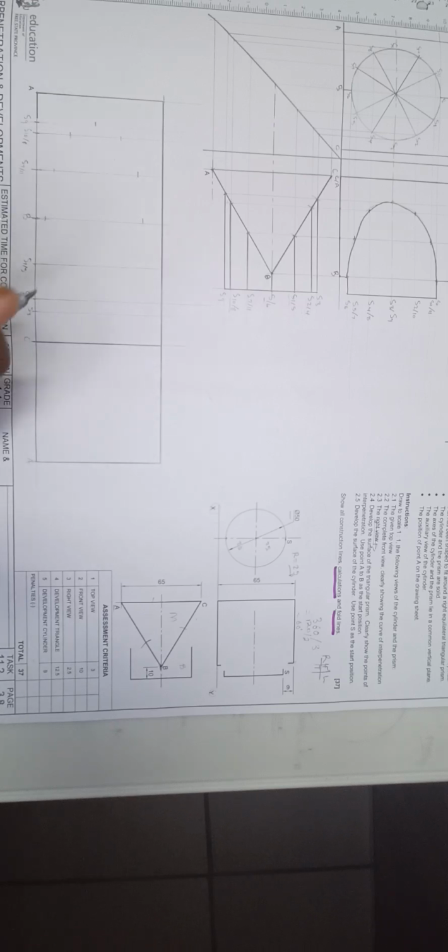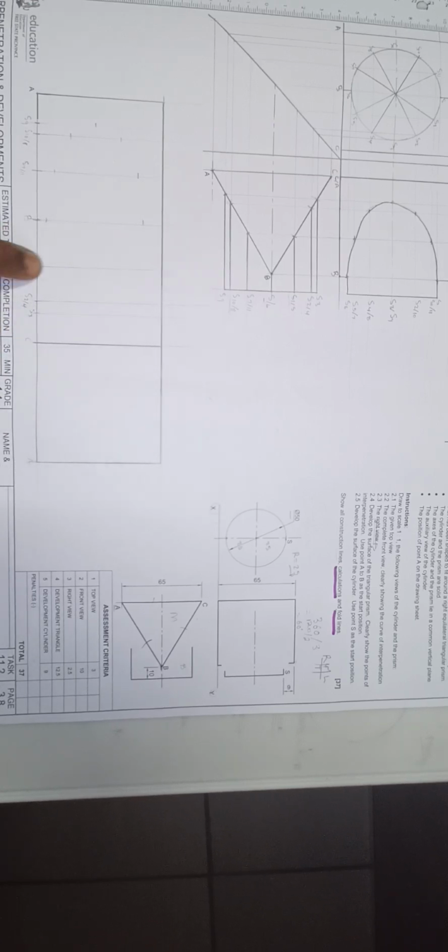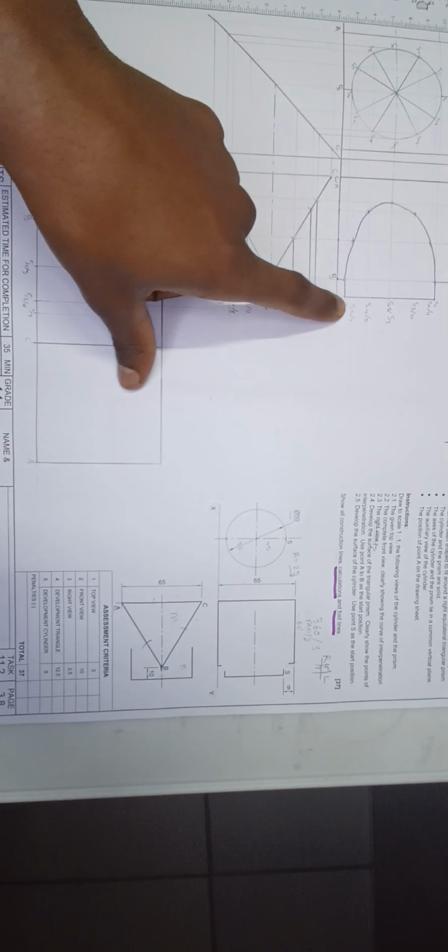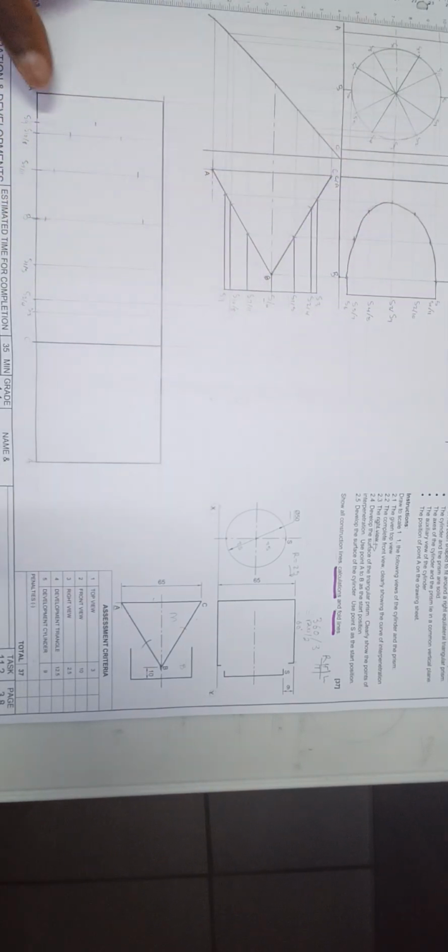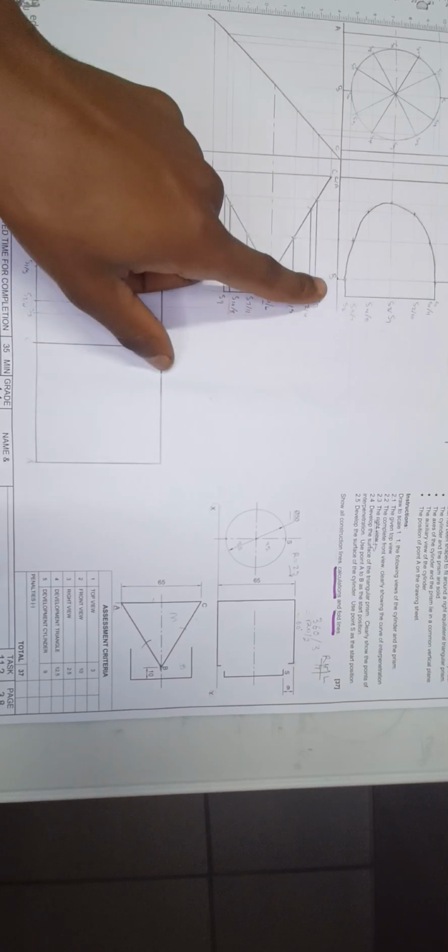So now coming to develop our points of interpenetration, S1 and S5. 5 is here, point of interpenetration, and then 1 is there, meaning 7 and 5 are on the same point of interpenetration.